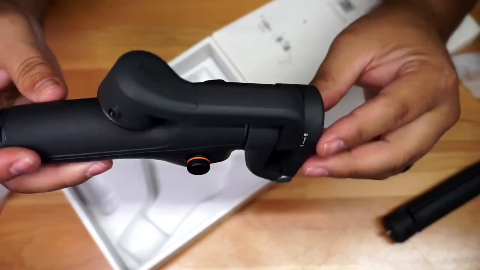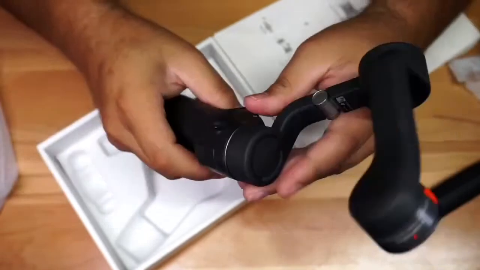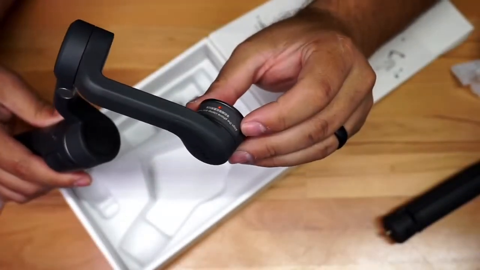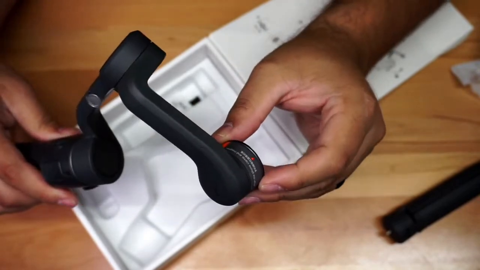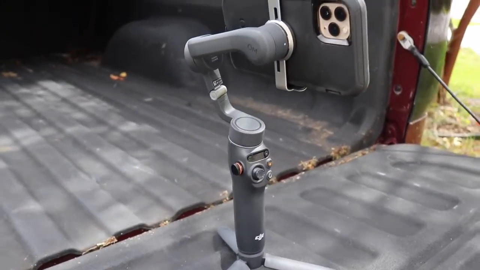So this is kind of what you have right here. Really nice. Has a little unlock. There we go. And that turned on. You actually heard a little noise right there. Right here it says align the phone clamp with the magnet. So here you have it. Looks really nice. Not that heavy at all. Has good ergonomics. When you hold it, it feels good.